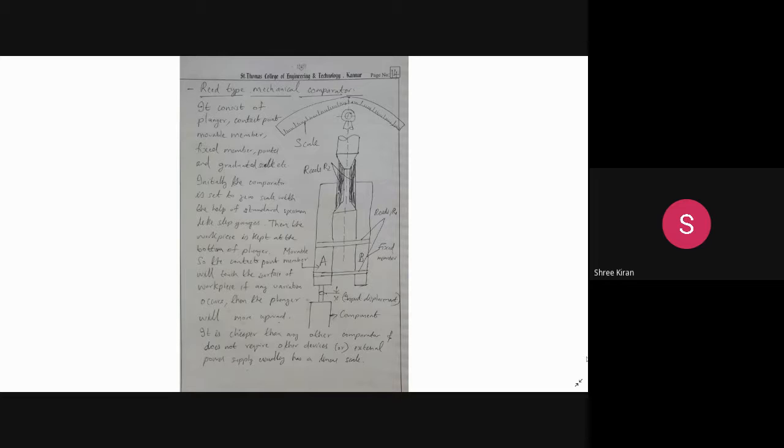And why do we use this mechanical comparator? Because the reed type mechanical comparator is very simple in construction. At the same time, it is much cheaper when compared to any other type. The main benefit is that it does not require any other device or external power supply. It is also a small device, so it is portable; you can move it here and there. It is easy in design and easy to handle. These are the advantages which make it suitable for mechanical applications.